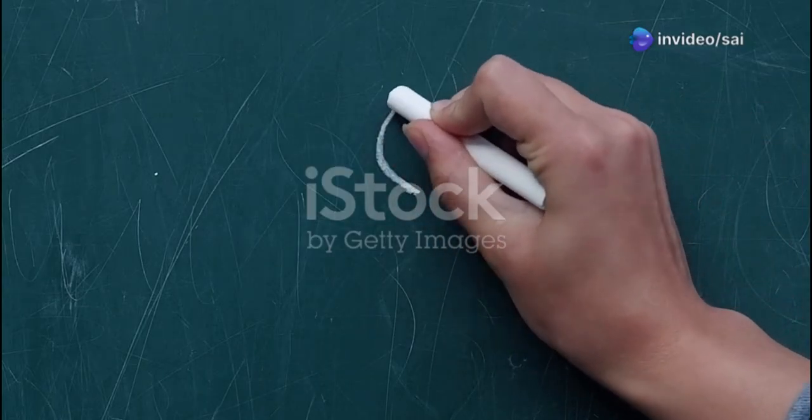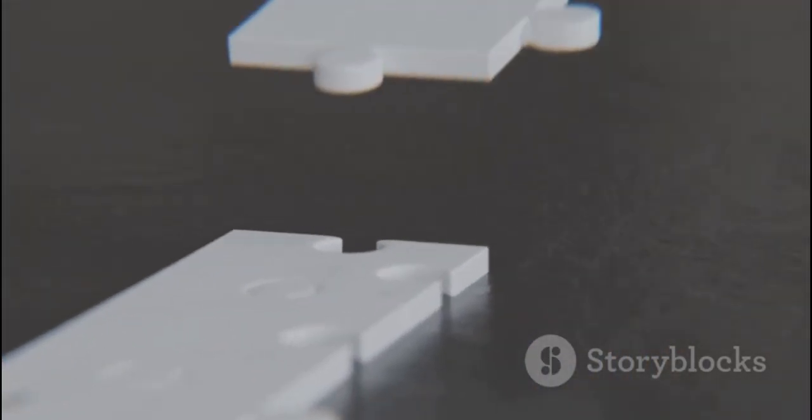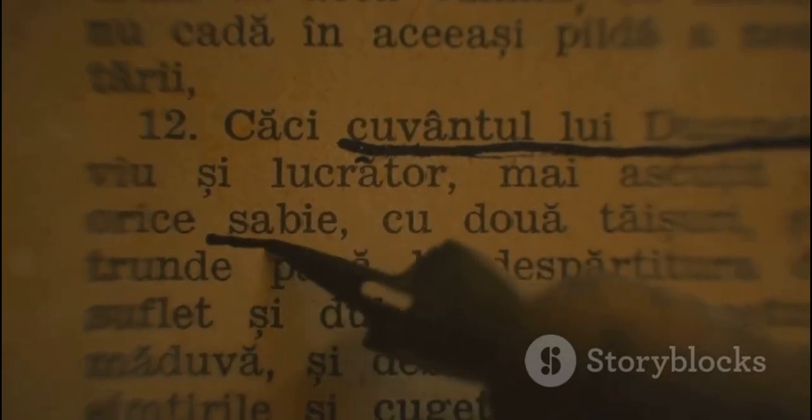Understanding the foundation: what are Cartesian products? Cartesian products combine different sets. We take elements from two sets and form ordered pairs. The order of these elements matters greatly.